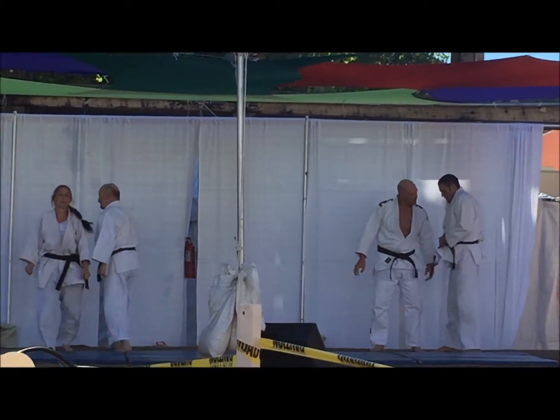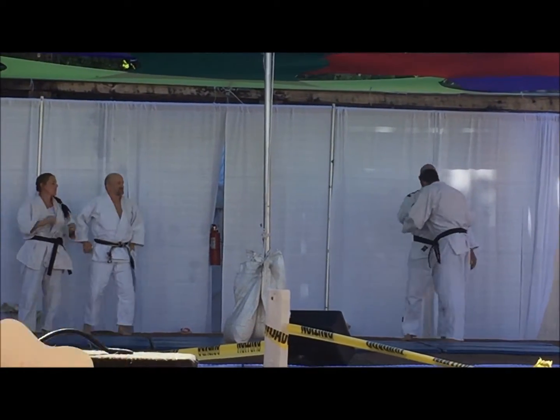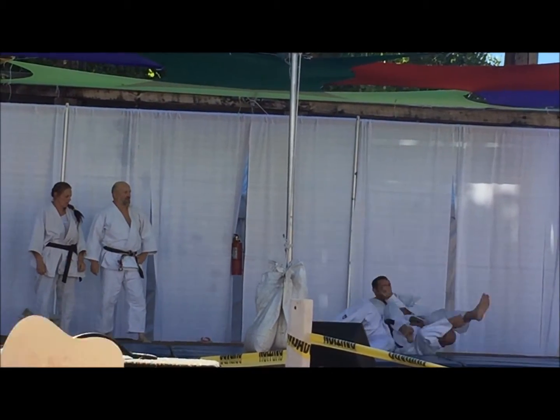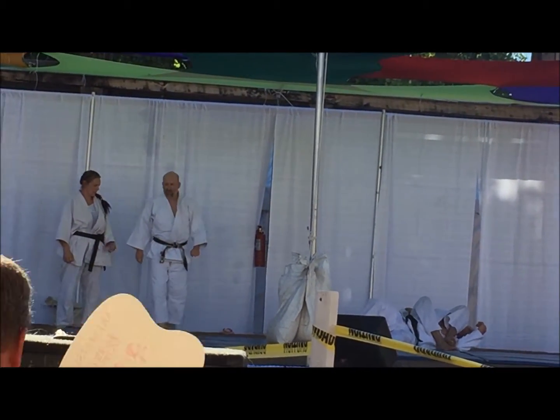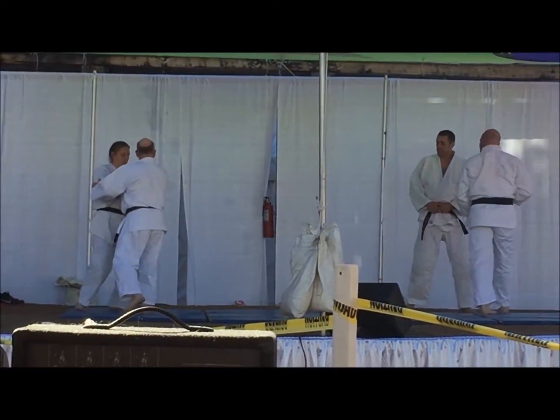You may have noticed the slapping on the other person. Those are taps to say, I surrender. That's how you surrender. If you feel that you need to surrender and they put an arm lock on, you tap them twice and they know to let go, that you have just given up the match.